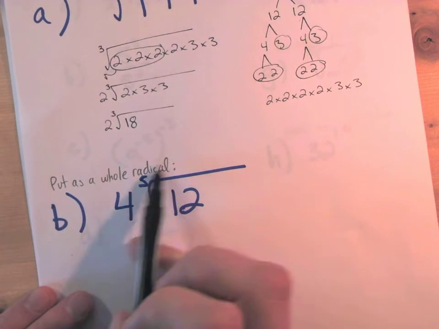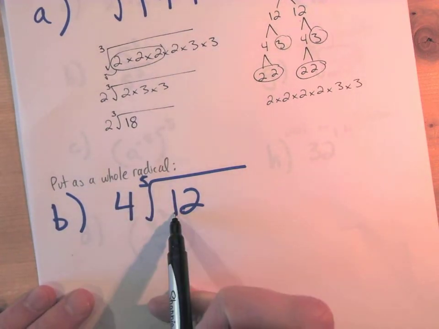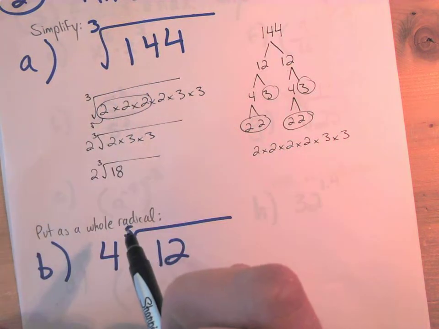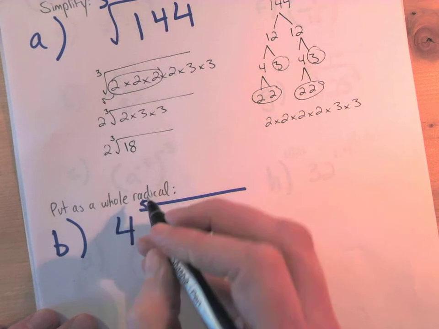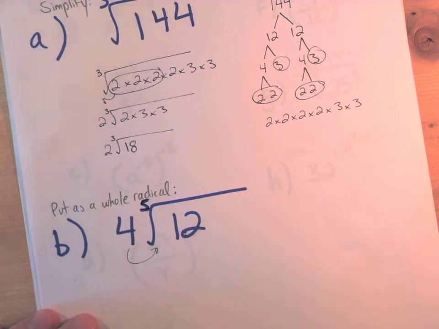All right, so this next one we have to do the opposite. We have to put it from a mixed radical back into a whole radical form, where there's no number out front. So we're going to do the same process but backwards. So that's a 5 there. That's the index. So we want to put that 4 back on the inside.